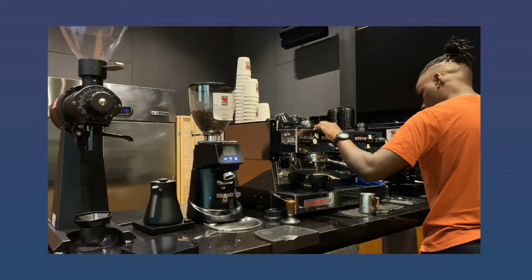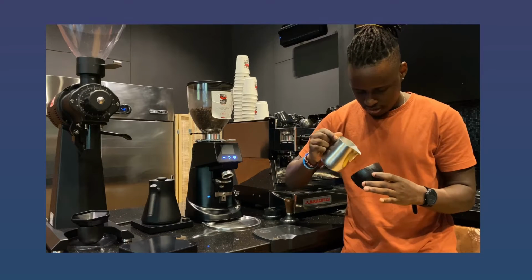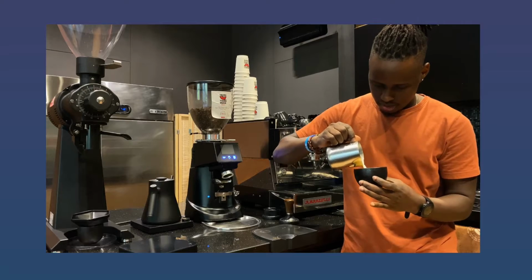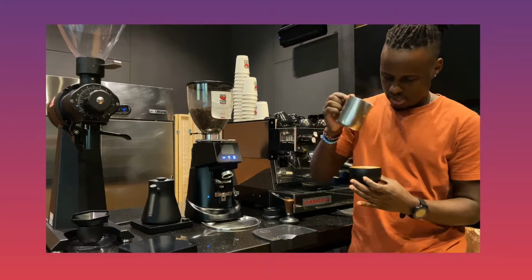To best understand this, I'm going to be showing you how we make these coffees in our coffee shop and also explaining to you the basic knowledge that you need to know about these coffee drinks. As a beginner barista, you're going to have the basic recipe on how you can make these coffees, either at home or in a coffee shop.